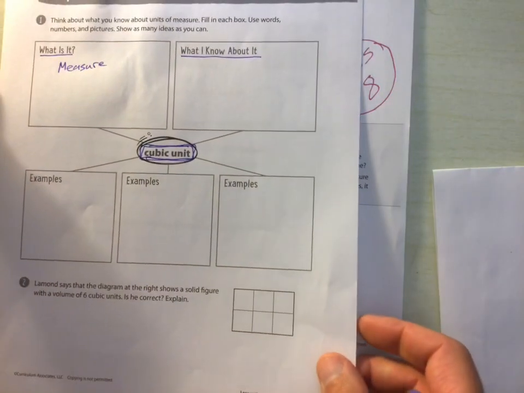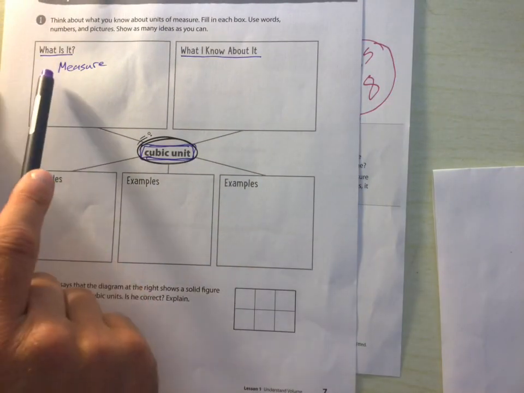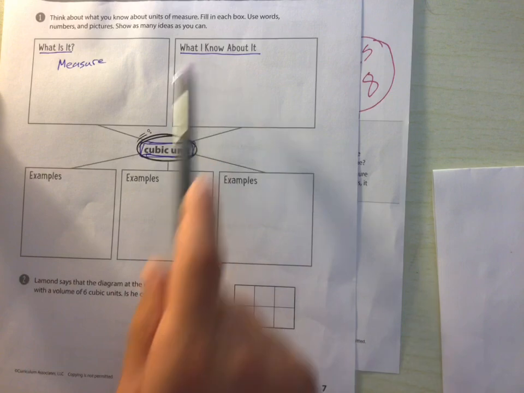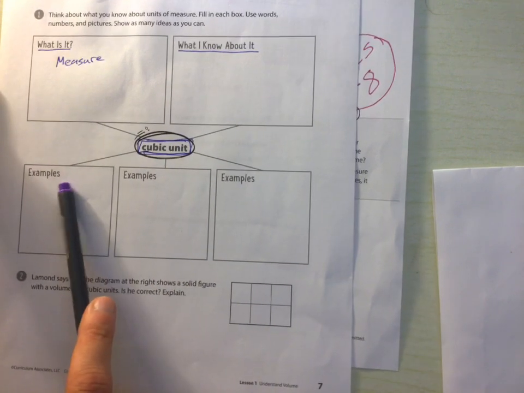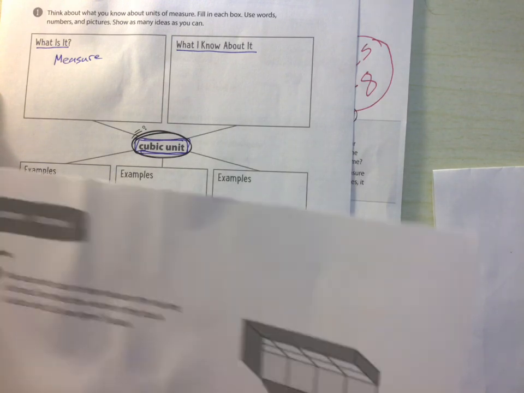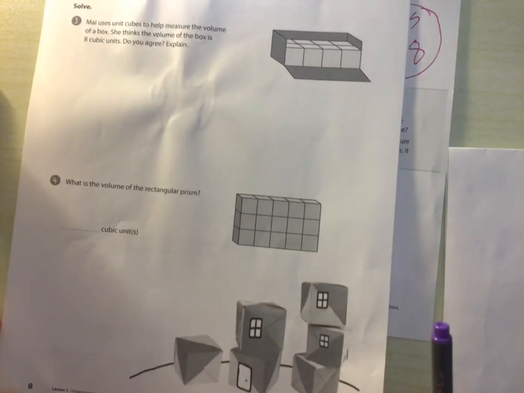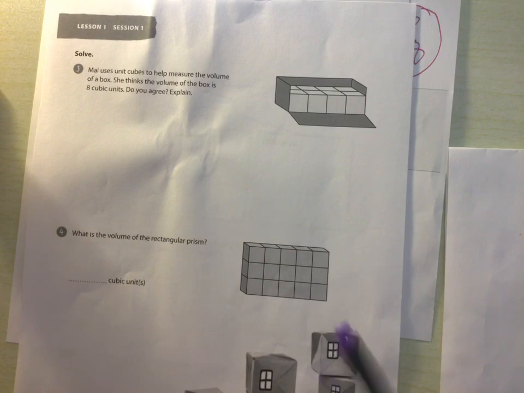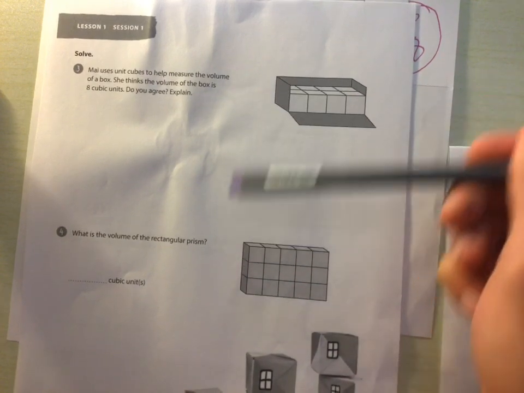Page 7 and 8 were next. In your own words, what is a unit cube? What do you know about it? Examples. These can be drawings. These can be an example of something that you could use cubic units to measure. You can be creative on those examples. One more question here. That information from earlier in the video should also help you answer these two problems here, and that is where we stopped for today.